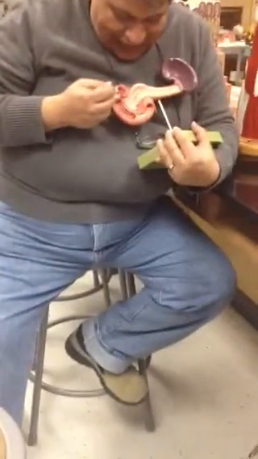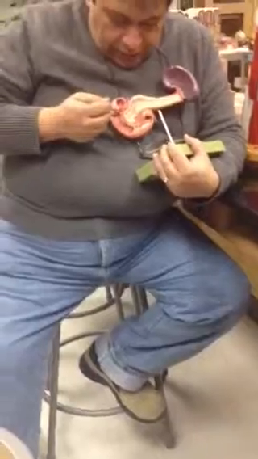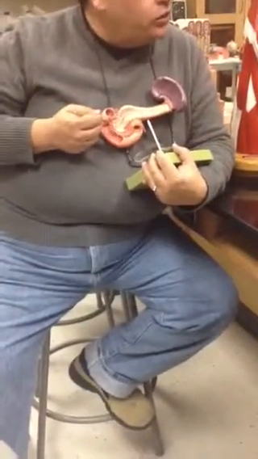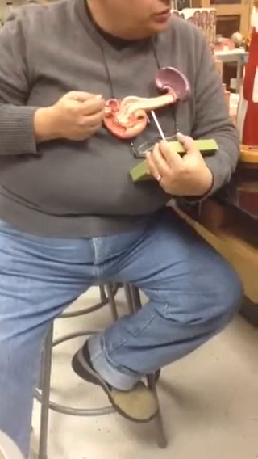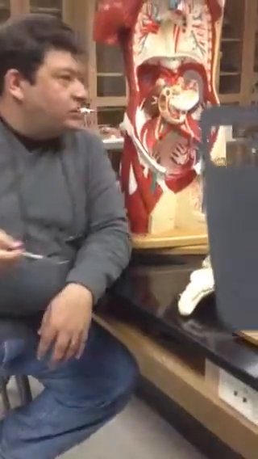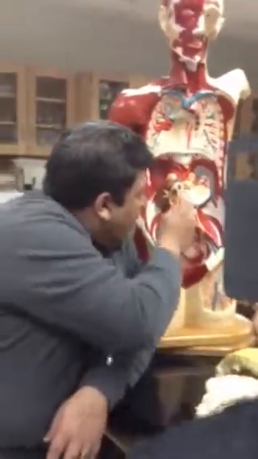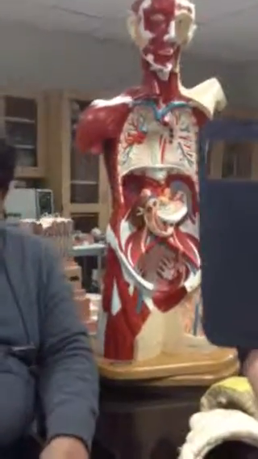So, let's go to the business. In pancreas, you have two ducts: major pancreatic duct and accessory pancreatic duct. If you come closer, I will show you the differences between major pancreatic duct and accessory pancreatic duct.